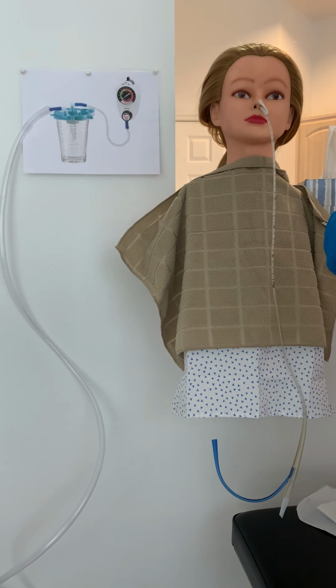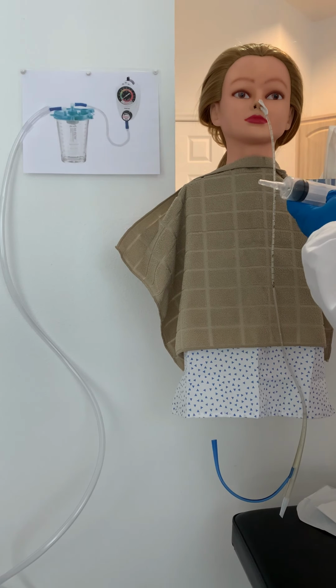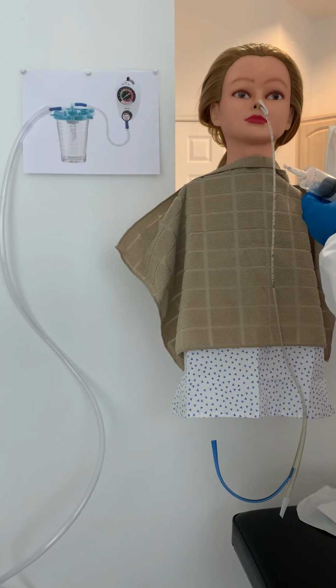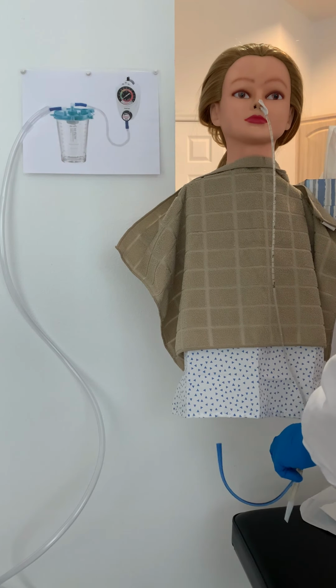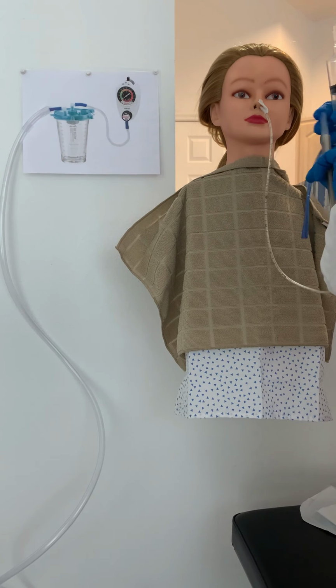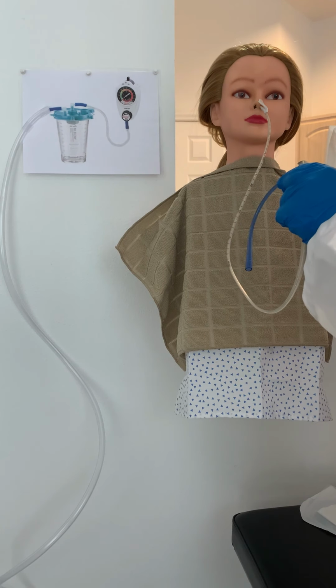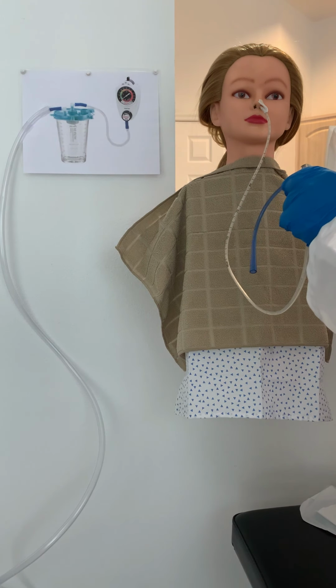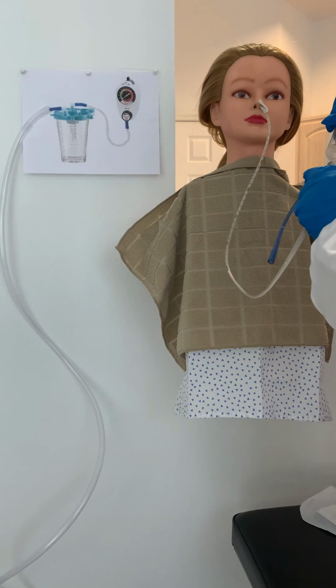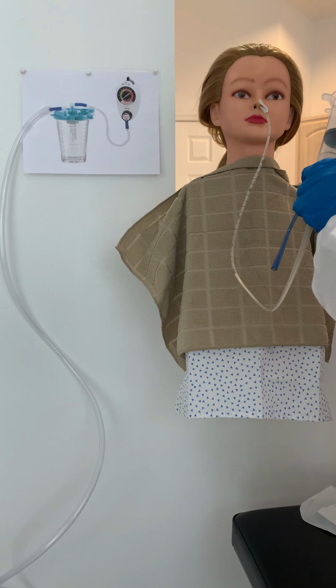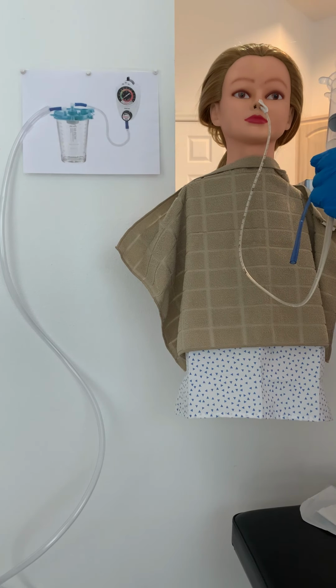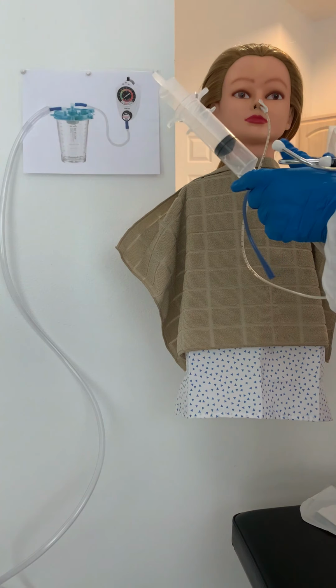Okay, now we're ready to check placement. So we want to take our syringe and we're going to put 30 milliliters of air. We can remove this connector piece temporarily. Don't lose it. And we'll plug our syringe in here. Then I'm going to get my stethoscope.